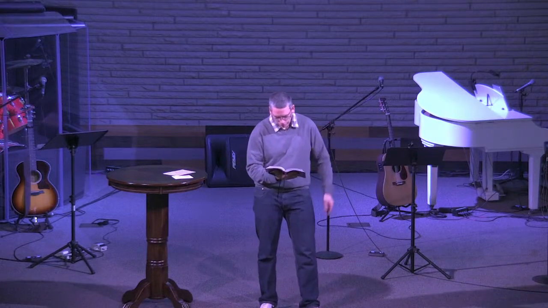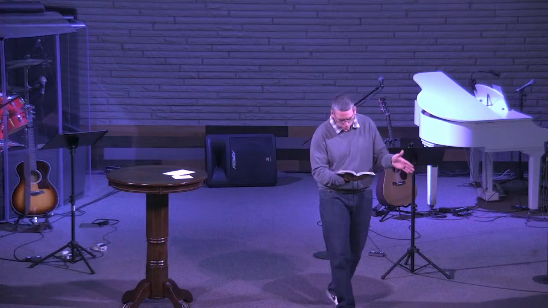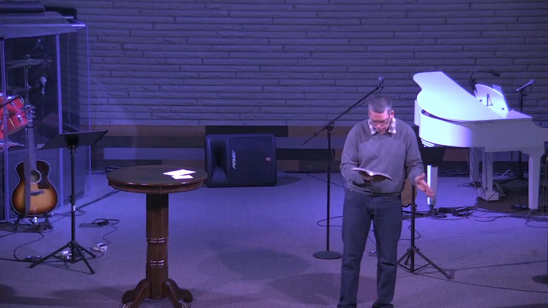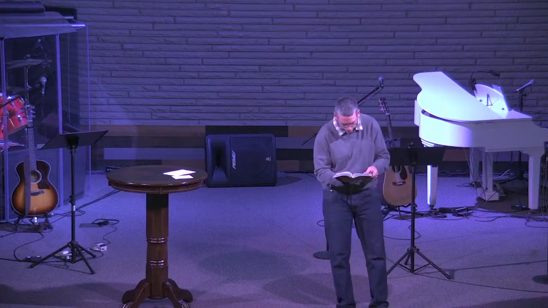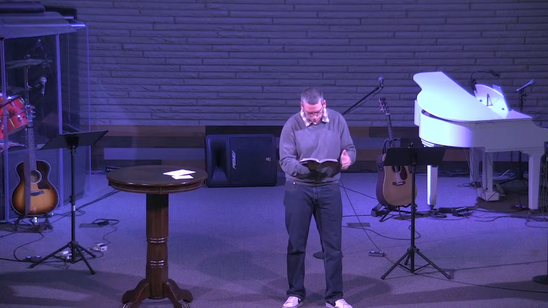Starting back at verse 7, he was oppressed and afflicted, and he did not open his mouth. He was led like a lamb to the slaughter, as a sheep before a shearer is silent, so he did not open his mouth. By oppression and judgment he was taken away. Yet who of his generation protested? For he was cut off from the land of the living. For the transgressions of my people he was punished.